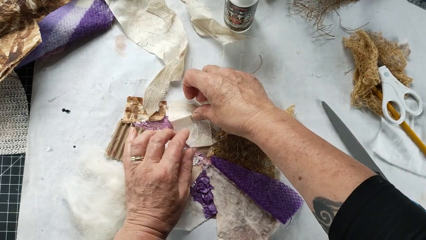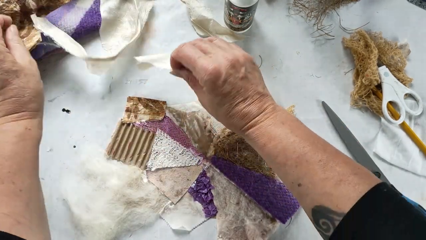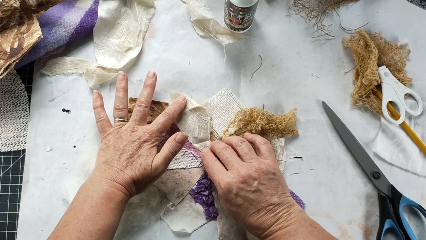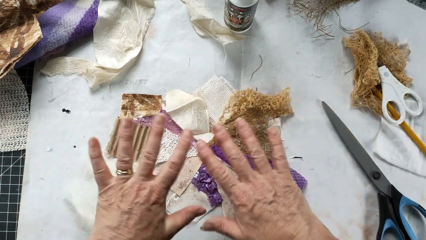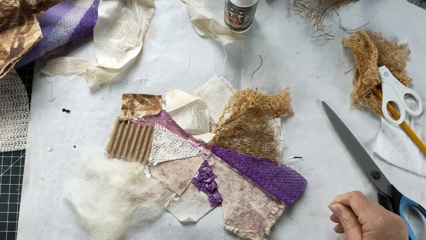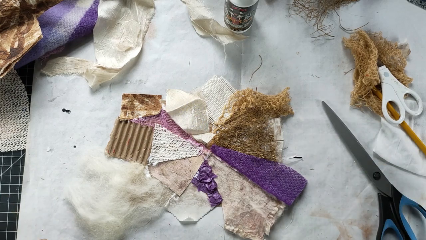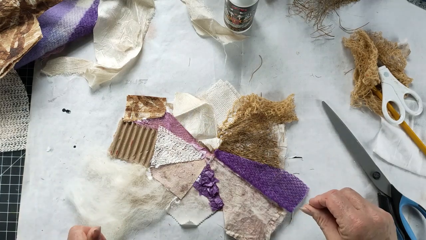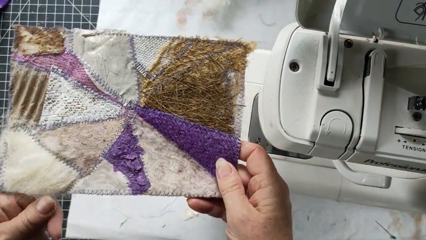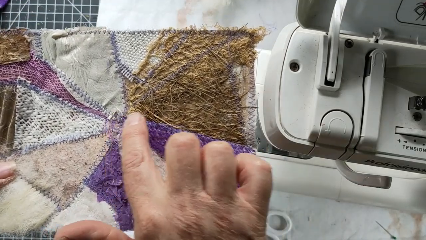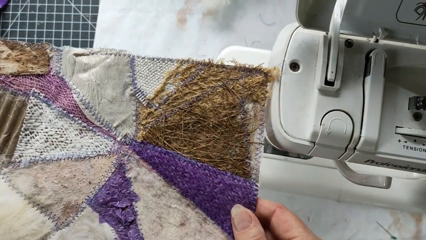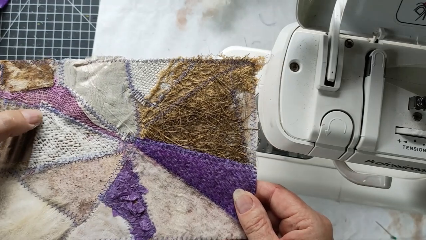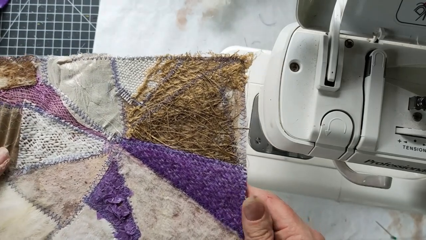Ugh, more sticky. So I'm going to go and clean my hands up, get the sewing machine out, and I'm going to do some stitching to hold this all down, and again add an extra layer of texture as well. Alright, so there you go. You can see that I've stitched all around each of those different fragments now. Actually, I've missed one there, so I'll go back and do that.